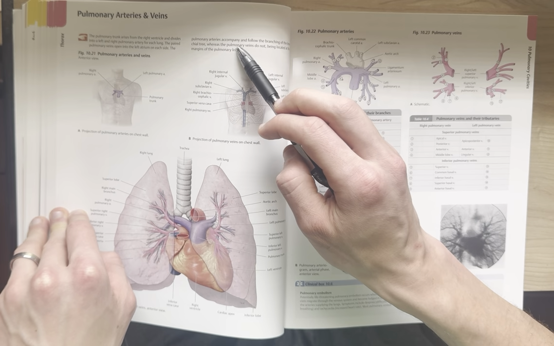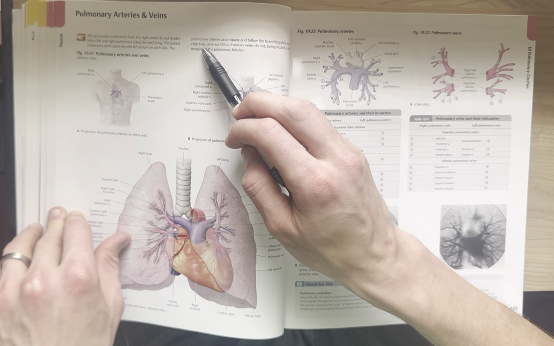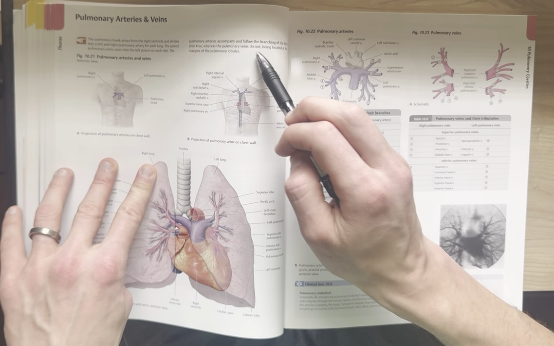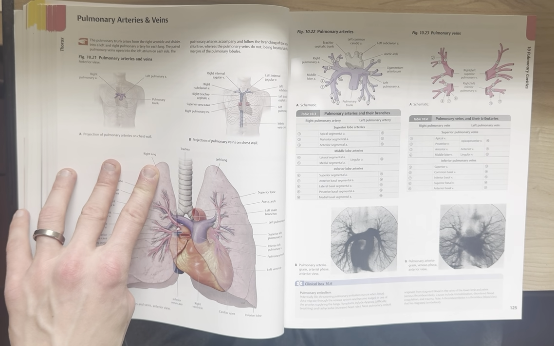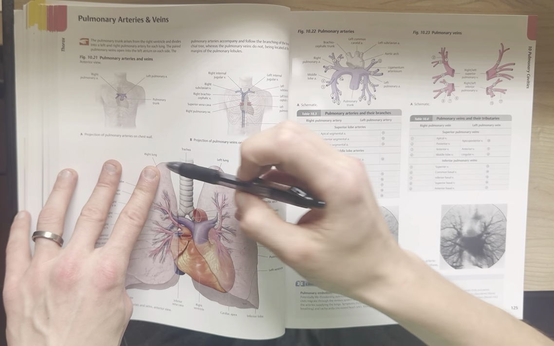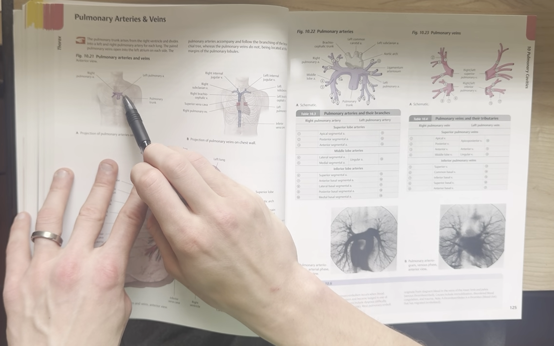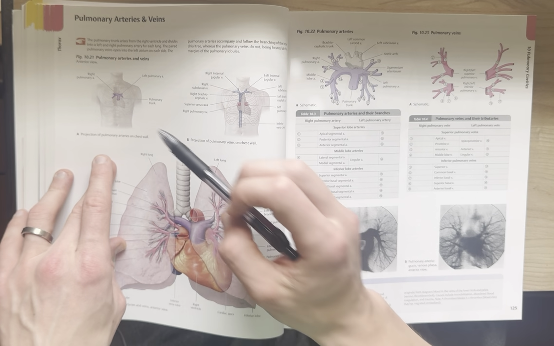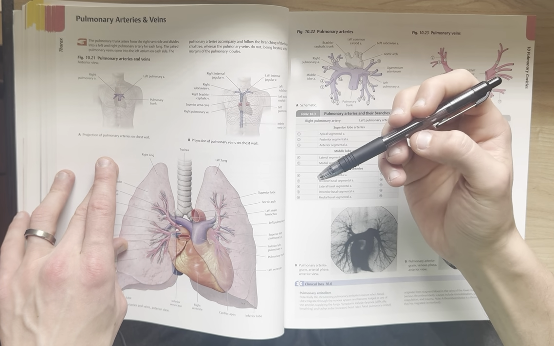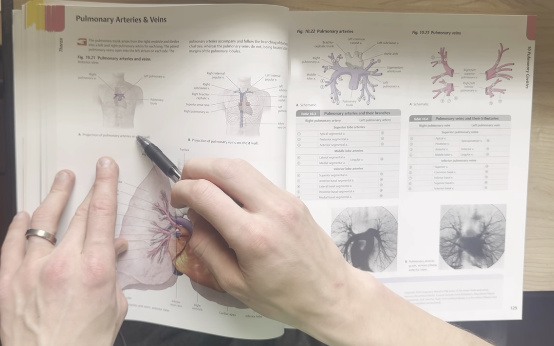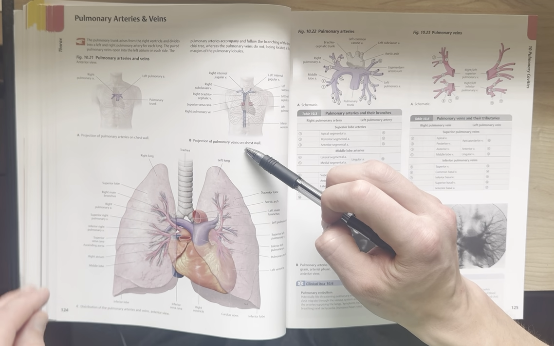The pulmonary arteries accompany and follow the branching of the bronchial tree, whereas the pulmonary veins do not, being located at the margins of the pulmonary lobules. Okay. So we see here the right pulmonary and left pulmonary artery, and then the trunk itself, which we can see also here. And then the pulmonary veins are here.